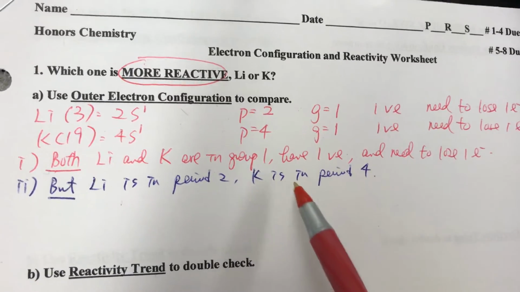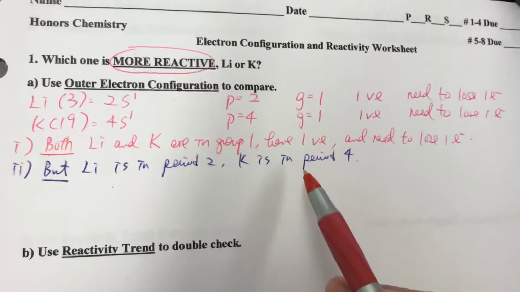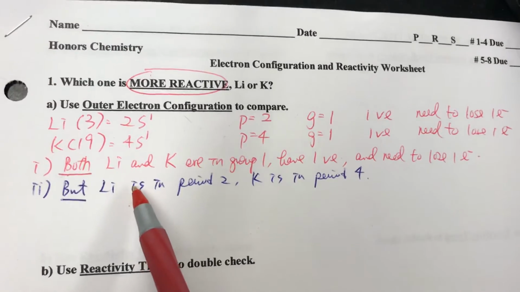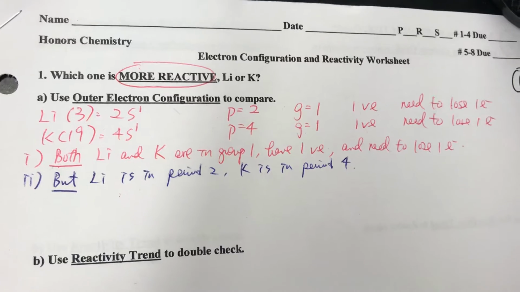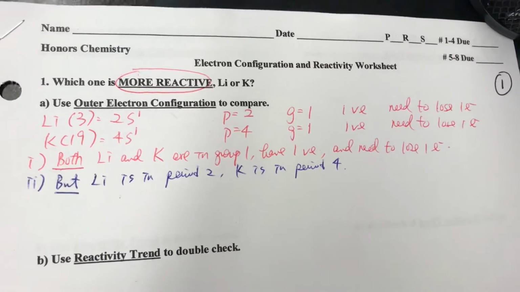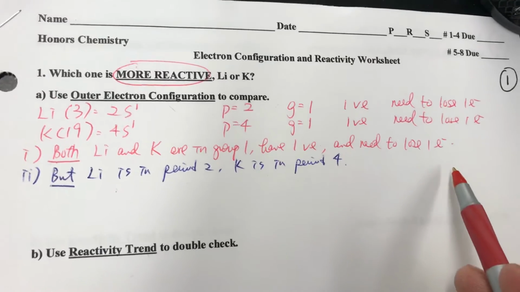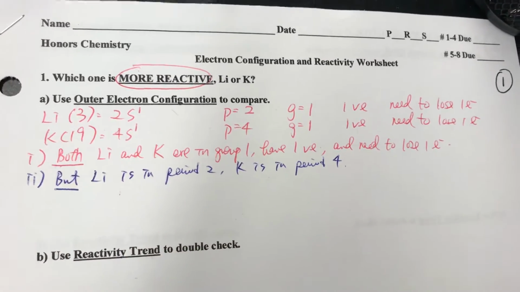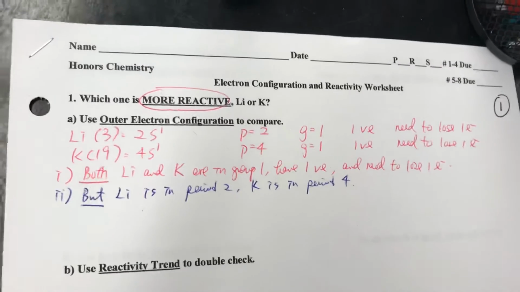But K is easier to lose an electron because K is further from the nucleus and Li is closer to the nucleus. So you have to list out the reason, and use the reason to think about, hey, does the reason make sense to me to answer the question? Not always the first choice is the answer. You have to think, use the reason, okay?